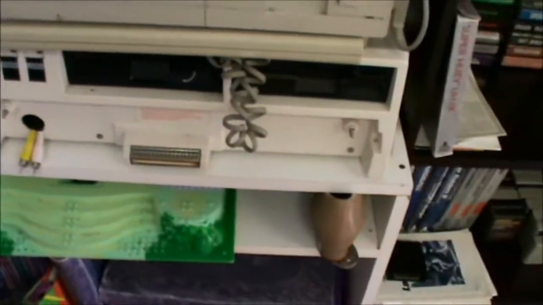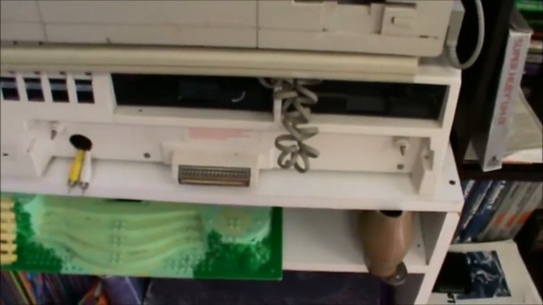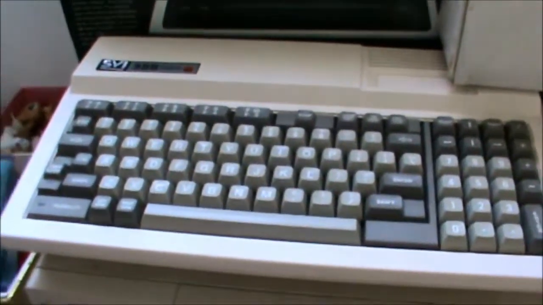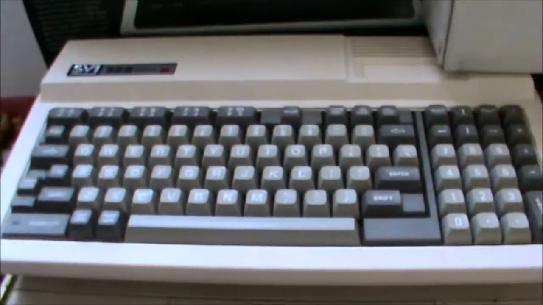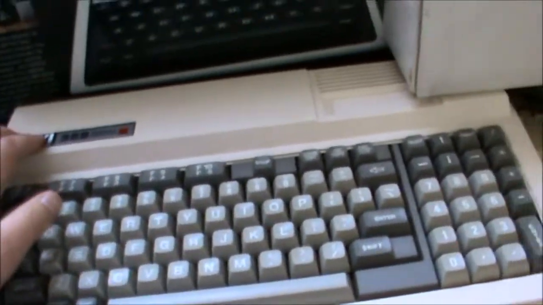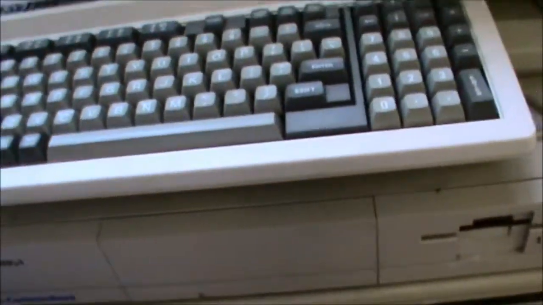Now, this system is quite old, and I've got to get the drives working again. The actual computer I've got working. I've still got one sticky key to fix, but other than that, the computer works fine. The tape player, which is up there, has some motor slip problems, so I do have some repairs to do on that old system.